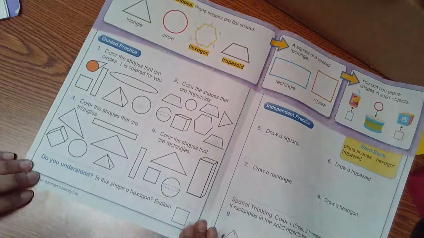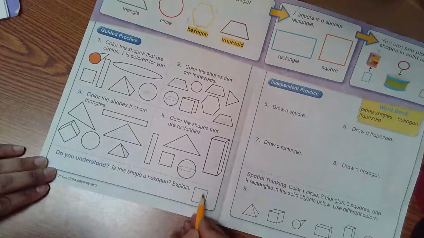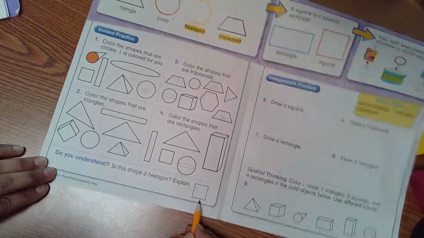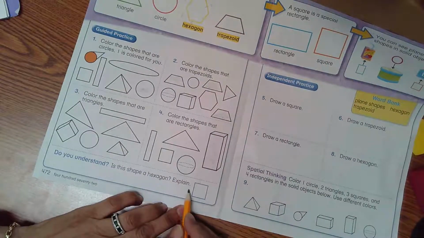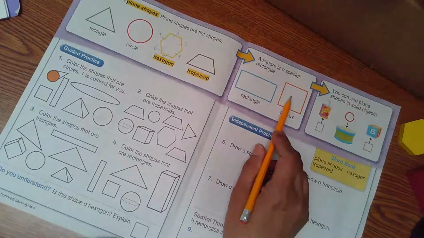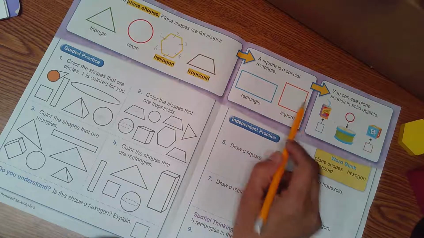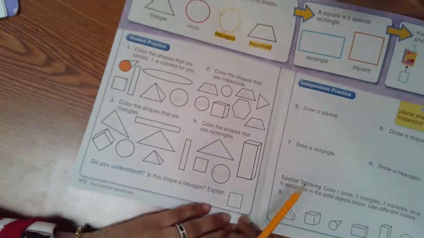Right? How many sides for this shape? 1, 2, 3, 4. And then 4 sides are the same length. So that will be the squares. 4 sides are the same length. So this is not a hexagon, this is a square.